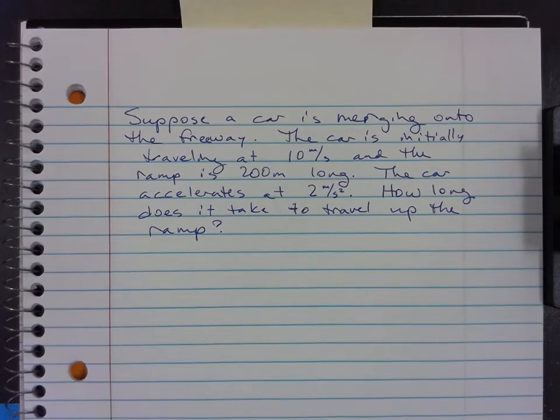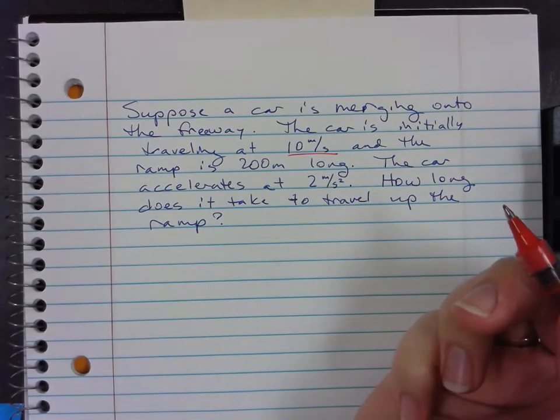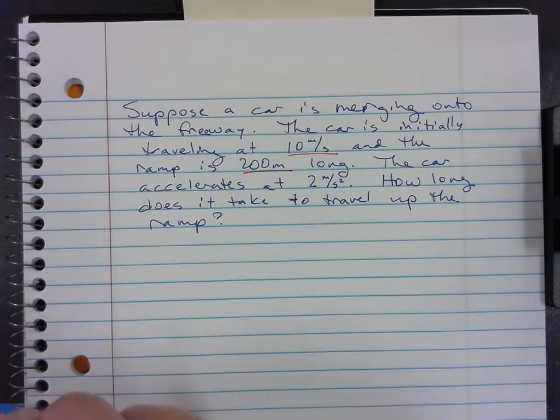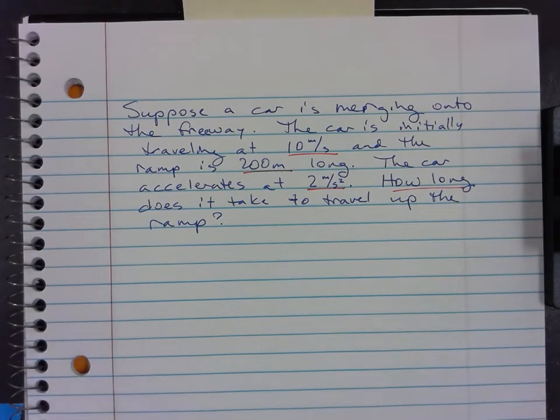So we need to identify information. We know the car is initially traveling at 10 meters per second. The ramp is 200 meters long. The car accelerates at this rate. And our question is, how long does it take?